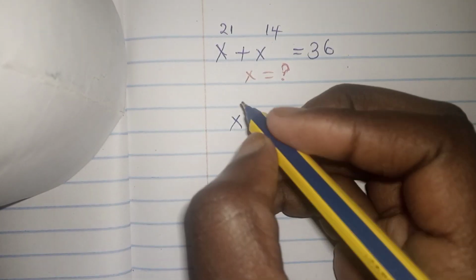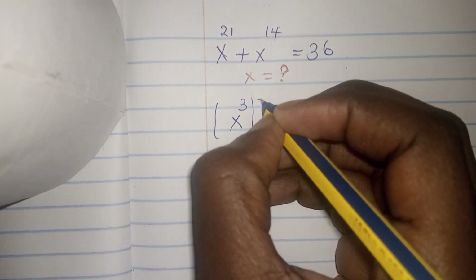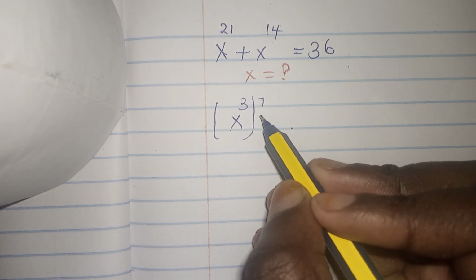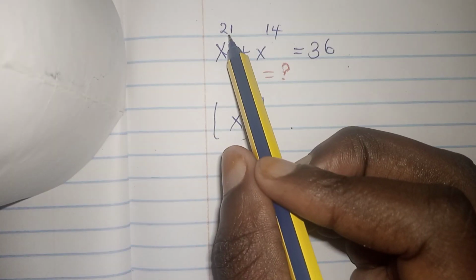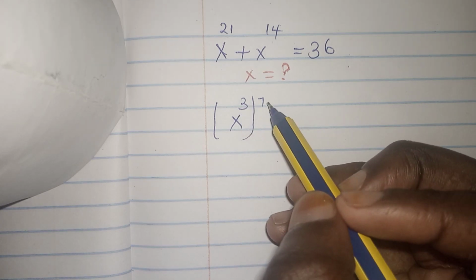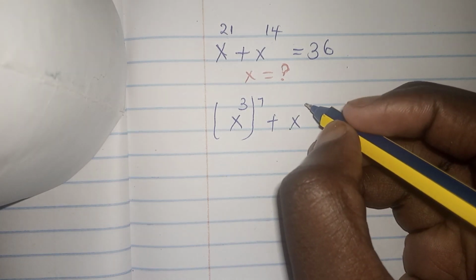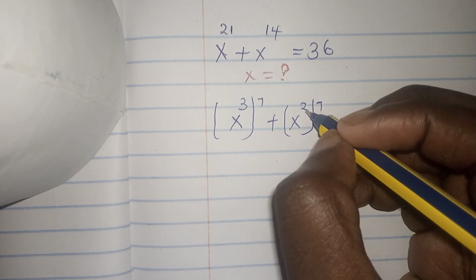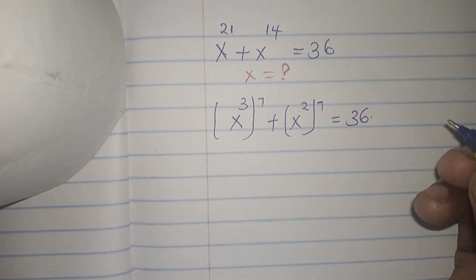We can as well write it as x to the power of 3, all this to the power of 7, so that according to the laws of indices or the laws of exponents, if we multiply these exponents we are getting 21. So we can break down 21 to be 3 times 7, plus x to the power of 2, all this to the power of 7, 7 times 2, 14, is equal to 36, right?